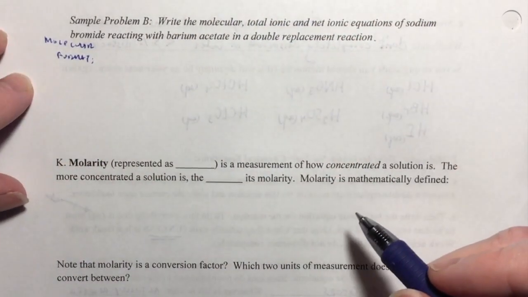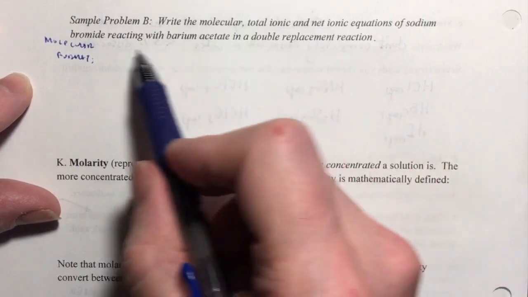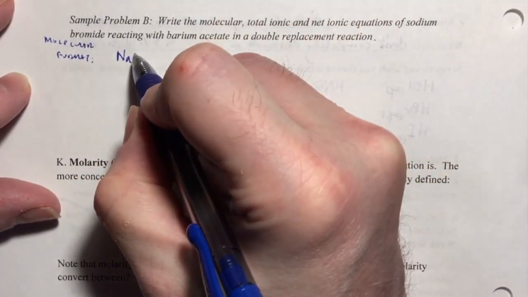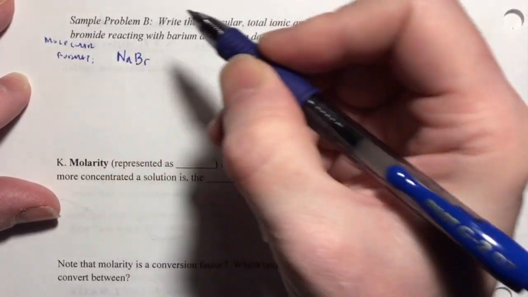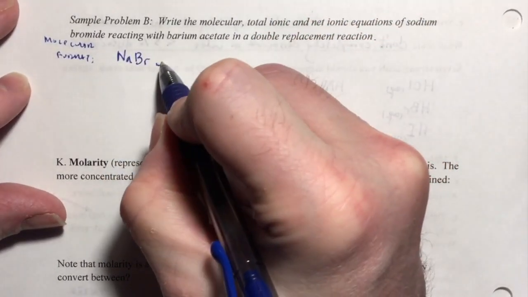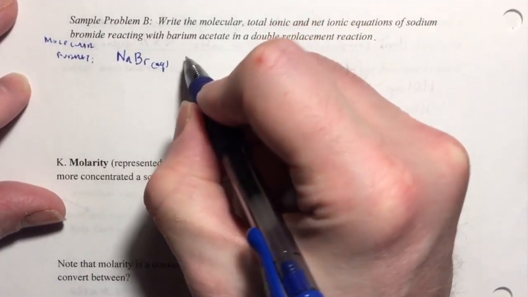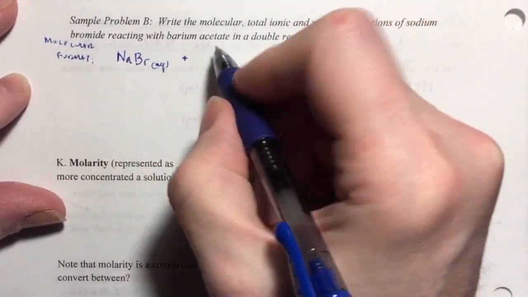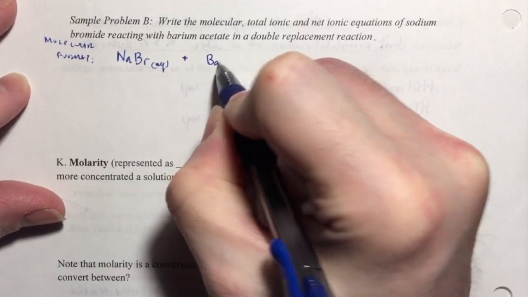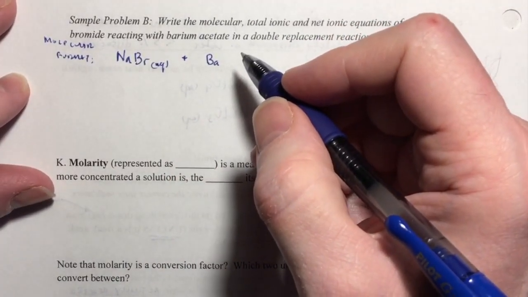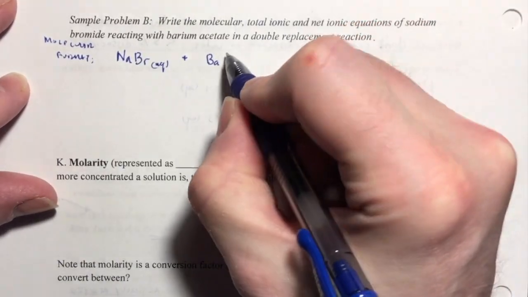So I'm going to do that first. It says sodium bromide, sodium +1, and bromide is a -1, so I need one of each. And that's going to be aqueous if we check our solubility rules. And then barium acetate. Barium is a 2+ cation. Acetate is -1, so I'm going to need 2 acetates.